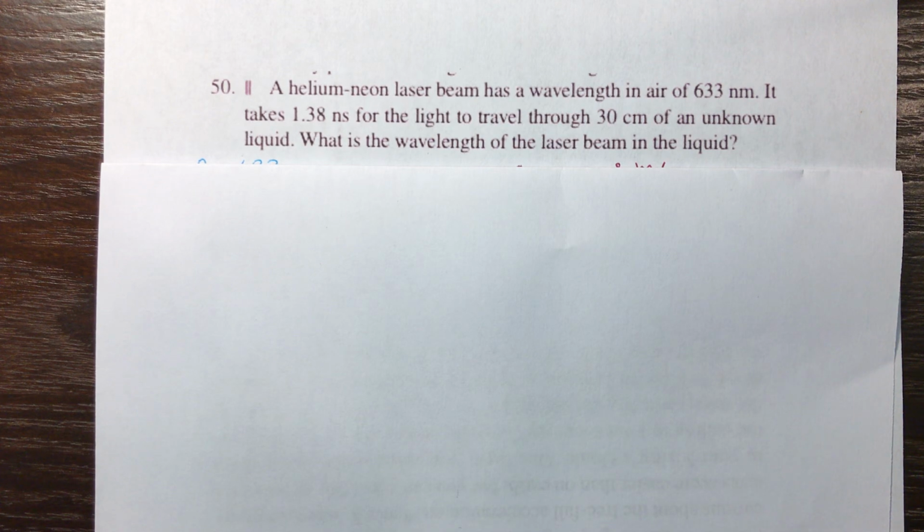Hey guys, today I'm going to be going over problem 50 in chapter 16. The problem is a helium neon laser beam has a wavelength in air of 633 nanometers. It takes 1.38 nanoseconds for the light to travel through 30 centimeters of an unknown liquid. And our question is, what is the wavelength of a laser beam in the liquid?